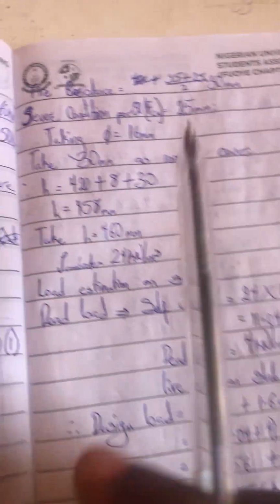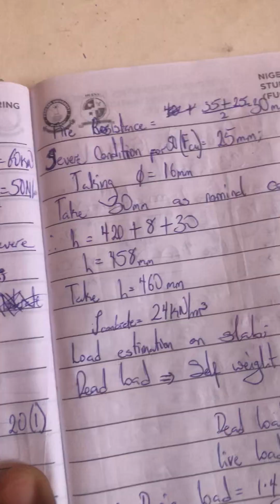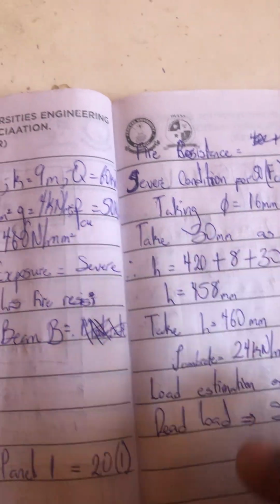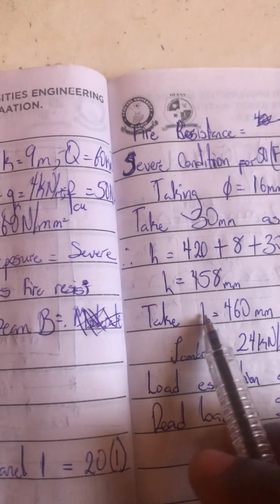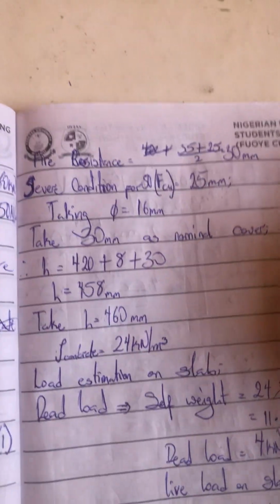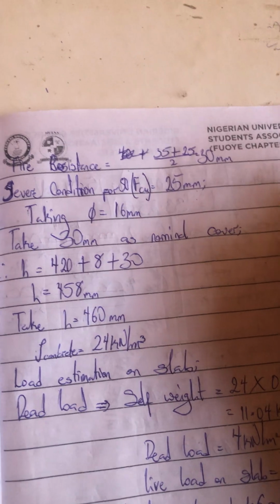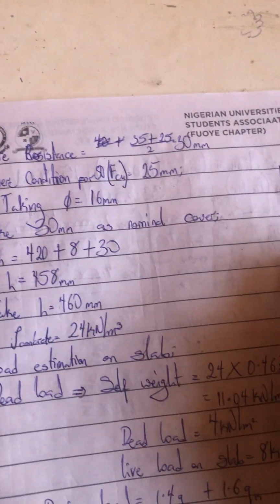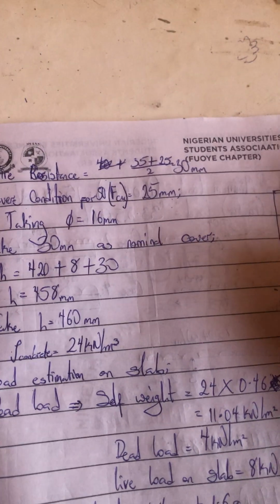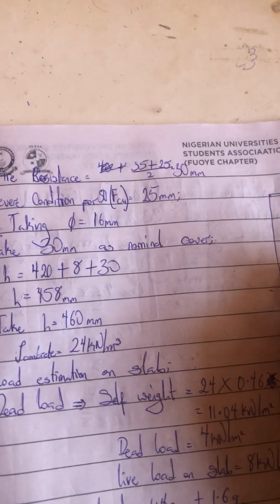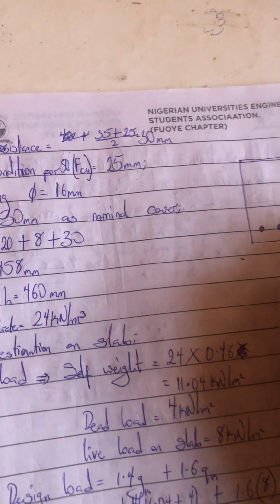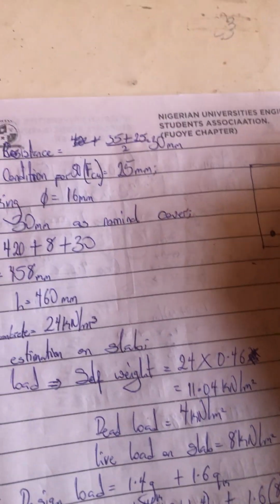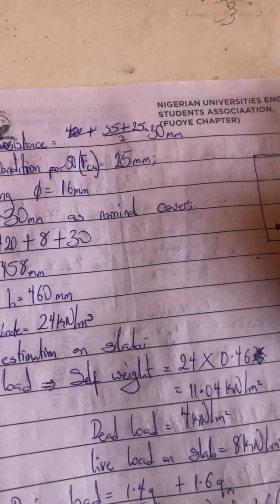We are now going to go to H. Our H is the total depth. Since this is the effective depth, our H is the total depth. I don't know if you understand that, but let me quickly draw a sketch. If this is a beam, our effective depth starts from the center of the tension steel.